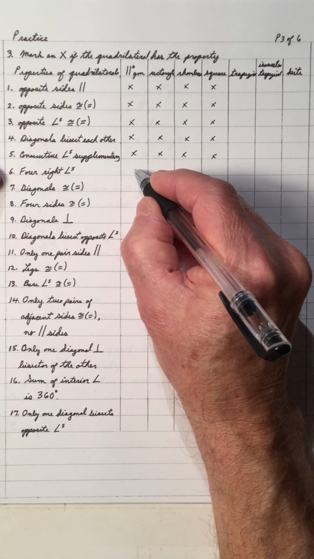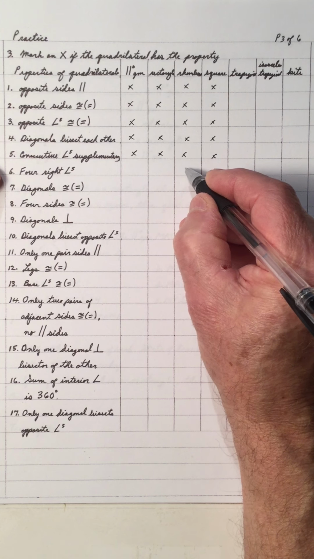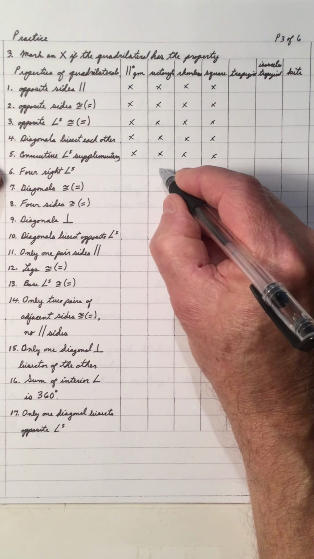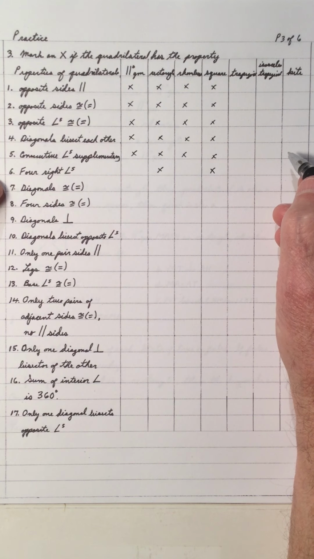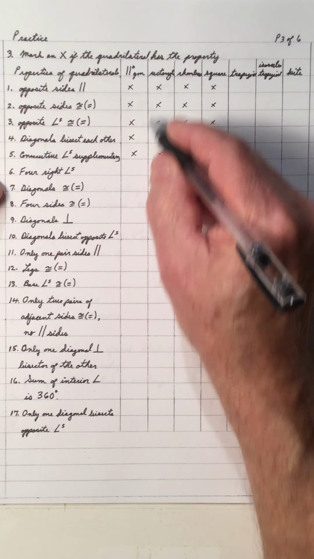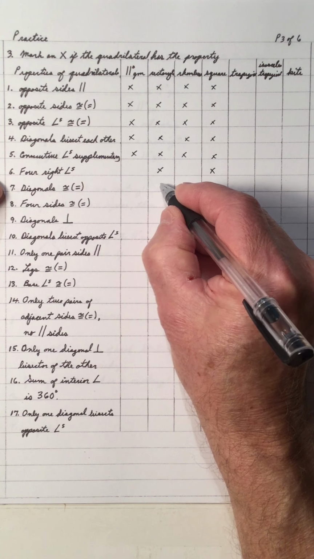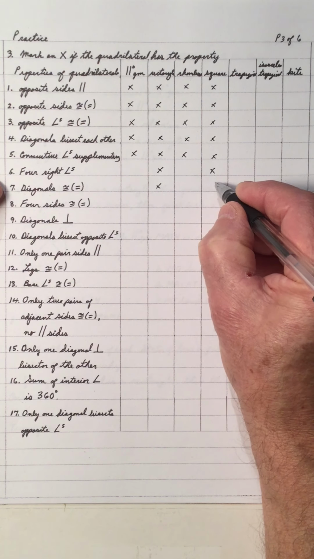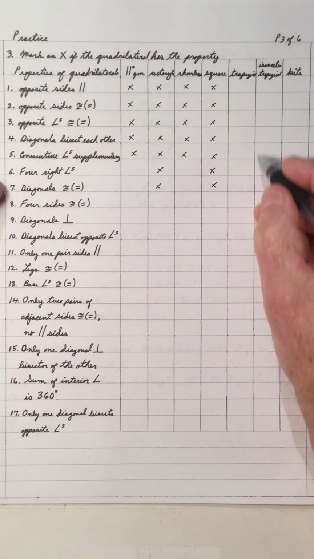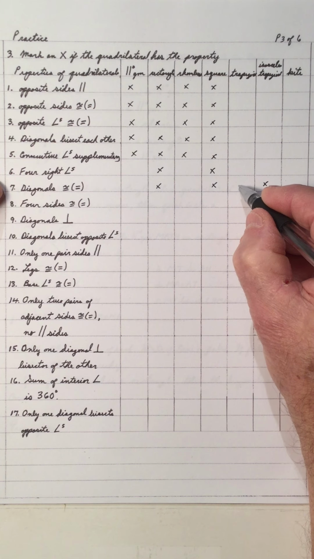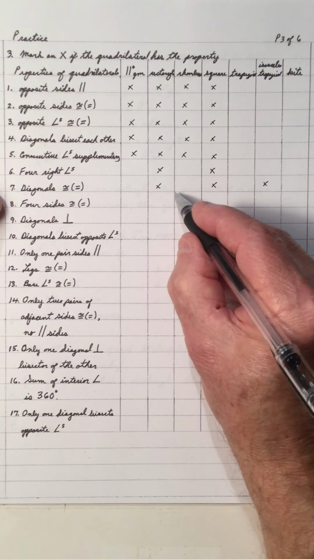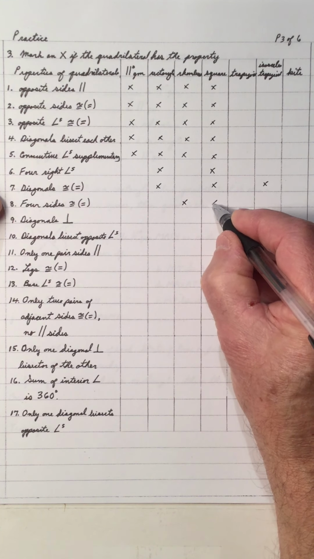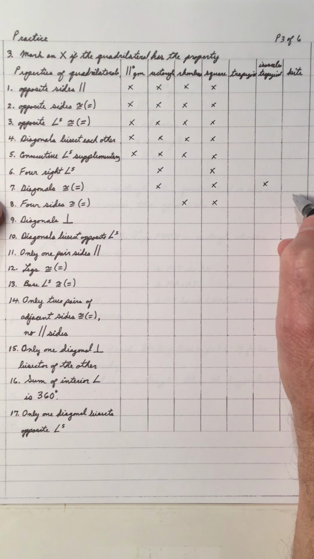Four right angles is only in a rectangle and in a square. Diagonals are congruent. Rectangle, yes. Rhombus, no. Square, yes. And an isosceles trapezoid, yes. Not in a normal trapezoid. And the diagonals are not congruent in a kite. Four sides congruent in a rhombus and in a square, not in the rest.